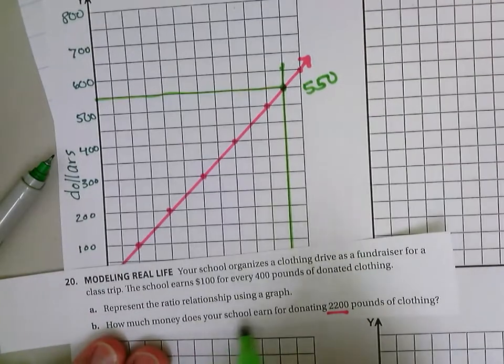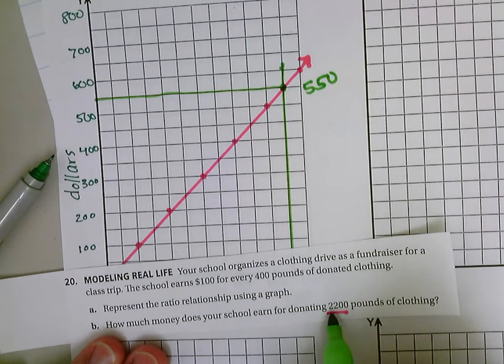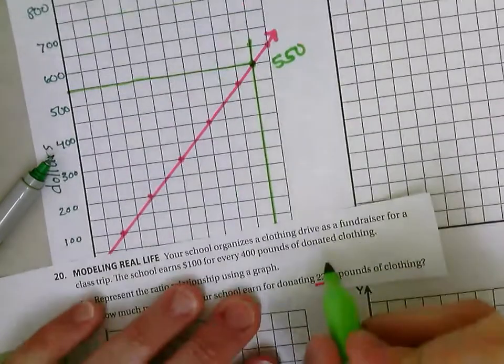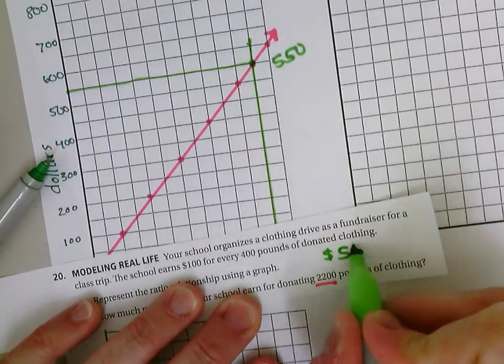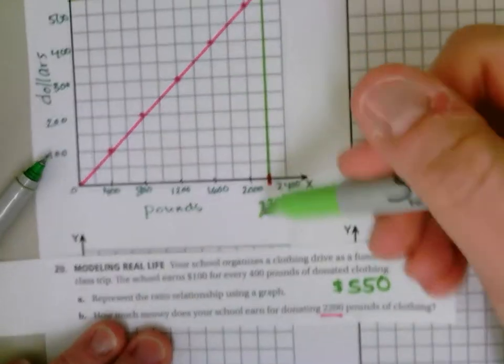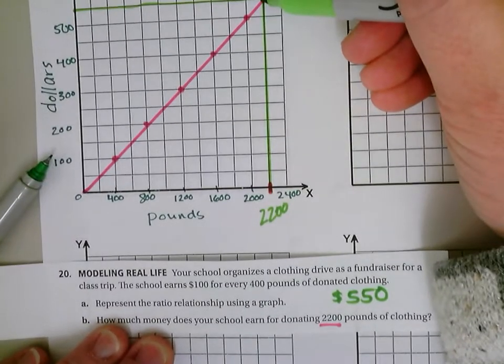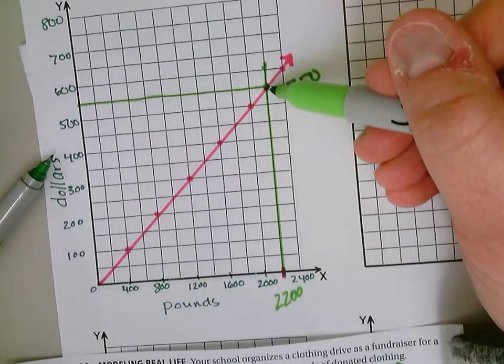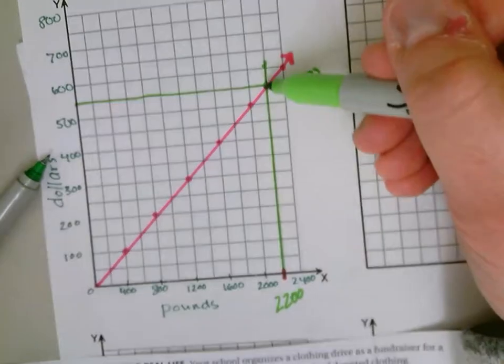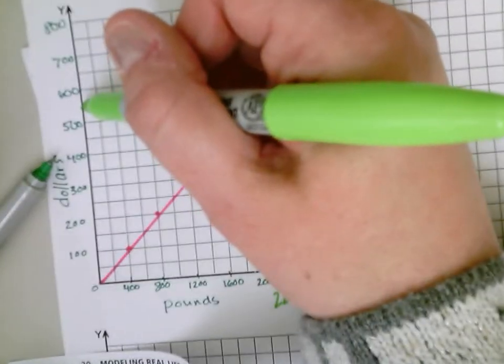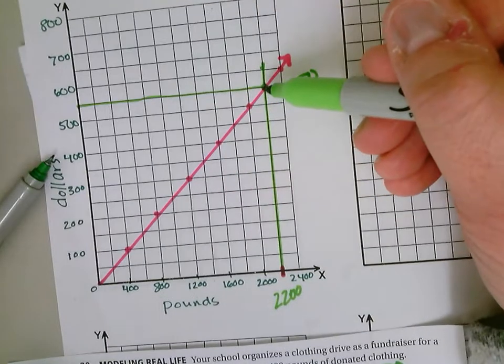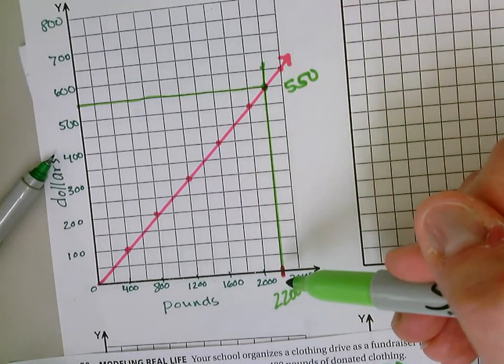So how much money does your school earn for donating 2,200 pounds of clothing? They would earn $550, because that is where 2,200 crosses my line here. If I took it over, I would have 550 over here. So that is how we can solve a problem using our coordinate grid.